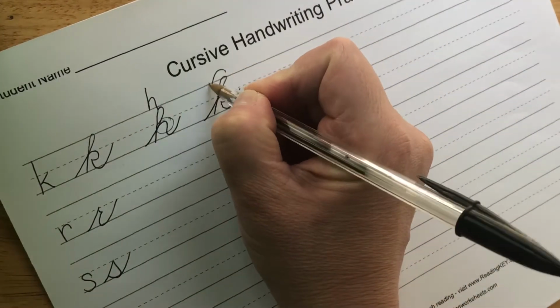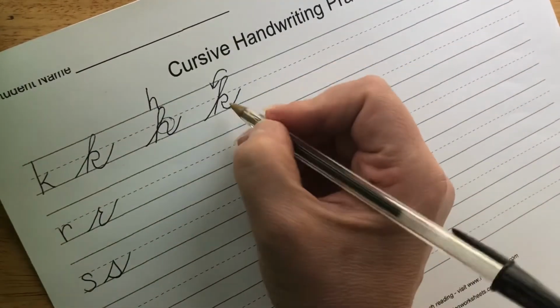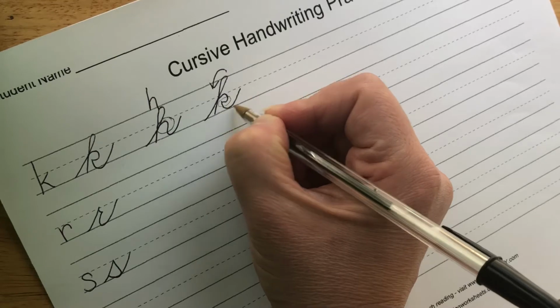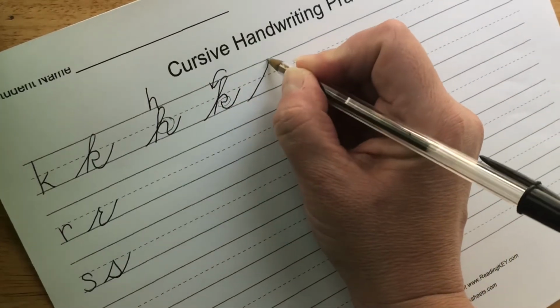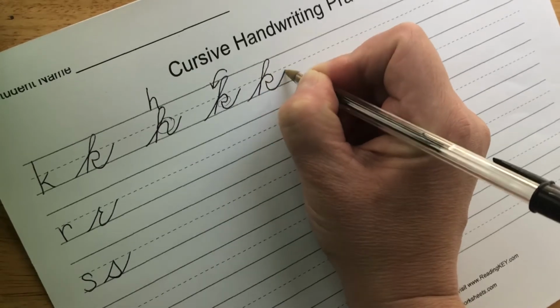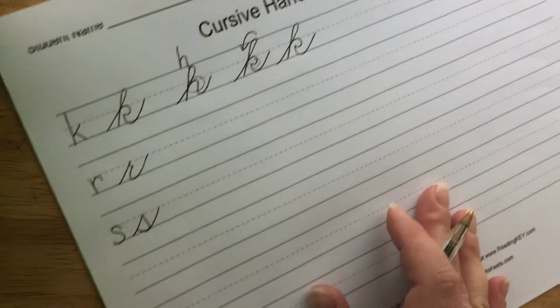Remember, this loop comes to the left at the top. So it's just like our H, except this part right here comes in instead of coming straight down into our H hump. So one more time. When we get here, we come in and back around. This part is very important because it will start our next letter.